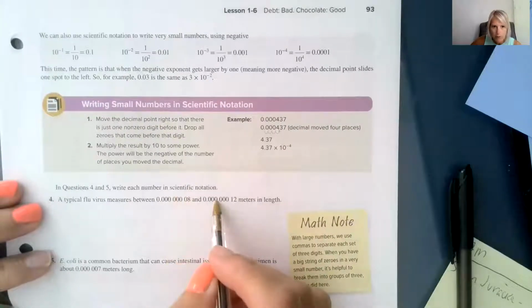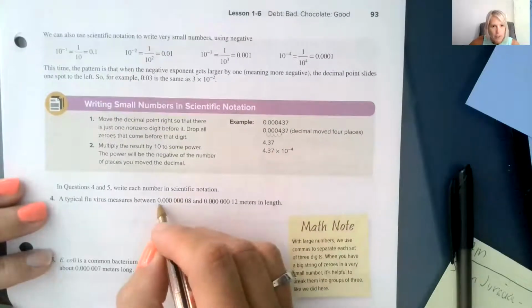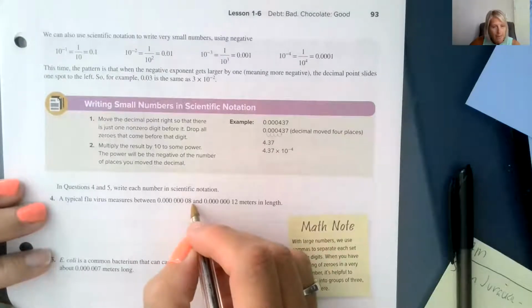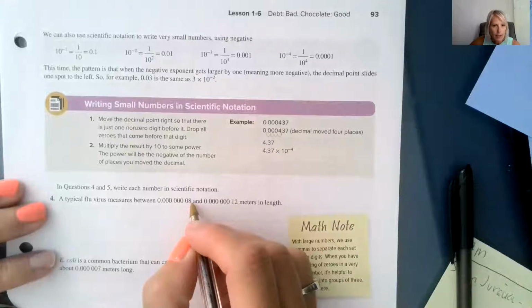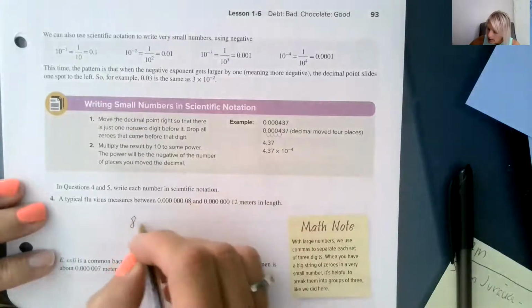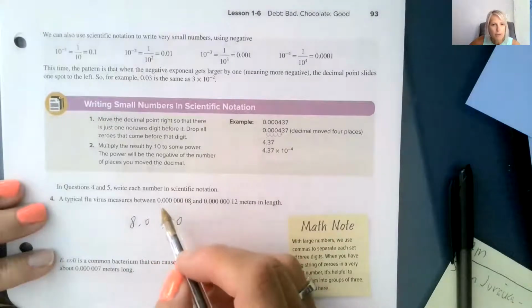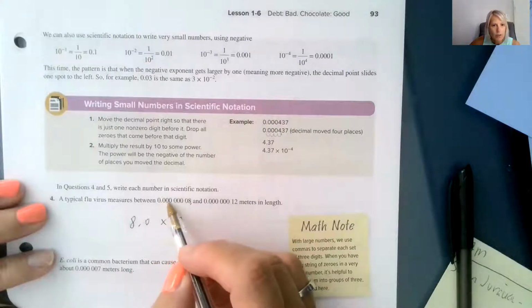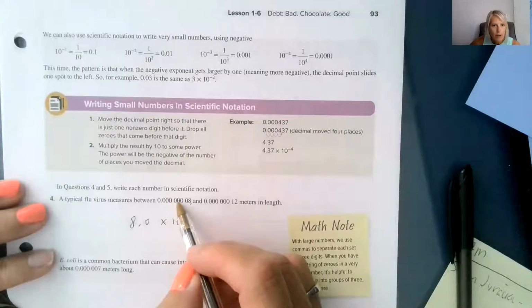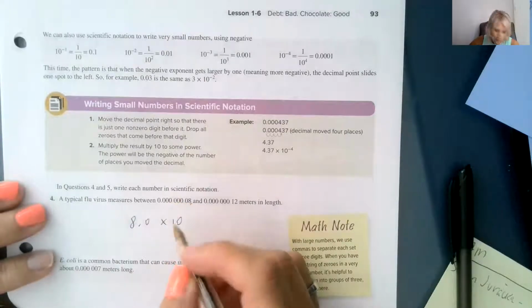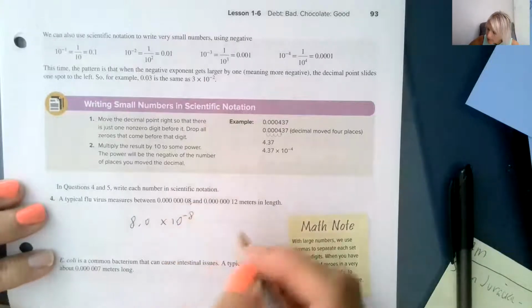Okay, so we want to write both of these in scientific notation. So I'm going to pick up my decimal and move it so that I have a single non-zero digit between 1 and 9 to the left. So I'm going to put it right there. So it's going to say 8.0 times 10, and I have to mark how many places I moved it. So I moved it 1, 2, 3 for the first period, 4, 5, 6 for the second period, 7, 8. And so it's a -8.